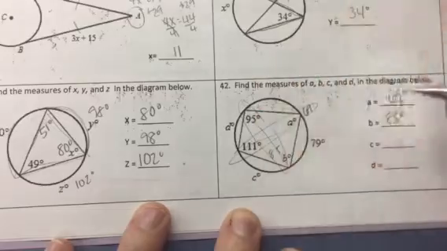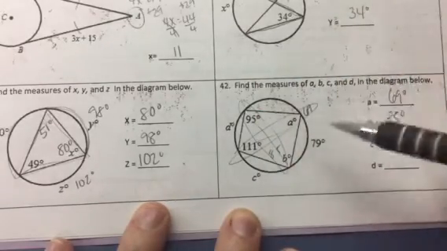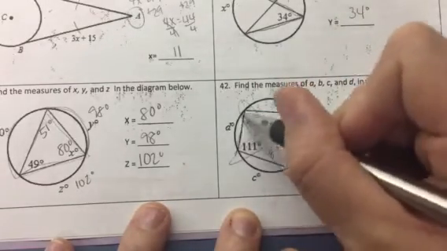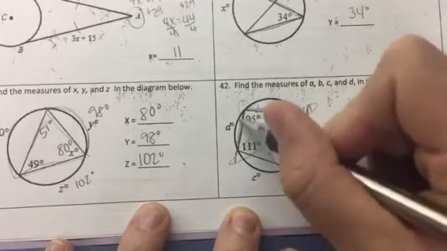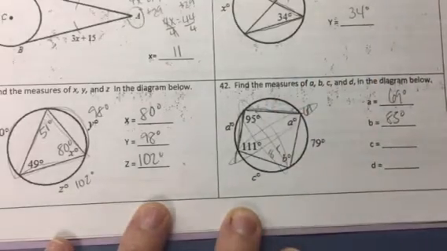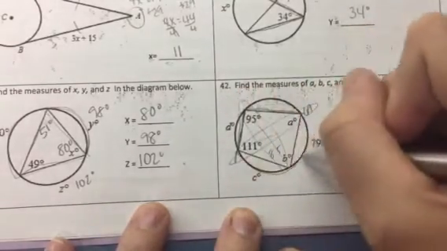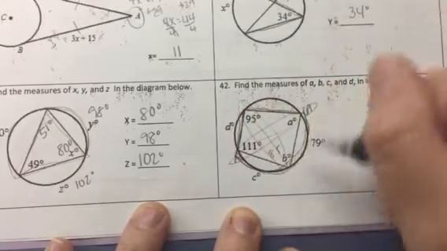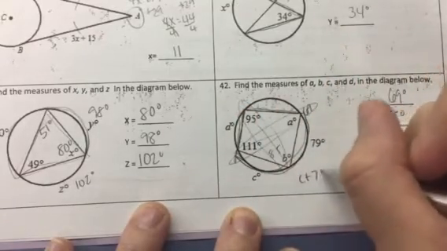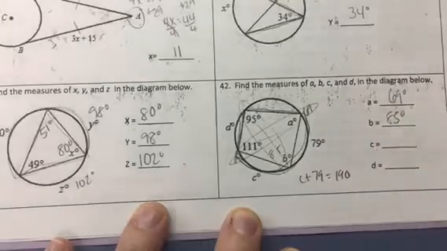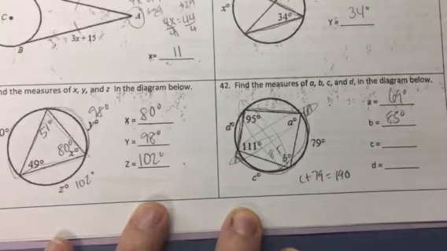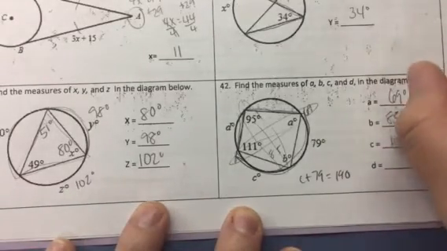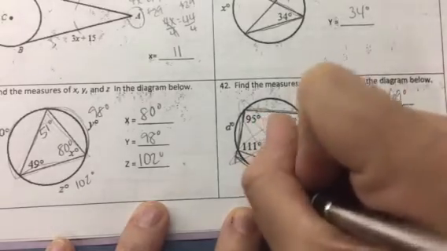So now it gets a little trickier. We did some like these in class. If I look at this 95 degree angle and I double that, I'm going to get 190, meaning this big arc, that's C plus 79, has to equal 190. So when we subtract 79 from that, we're left with C equaling 111 degrees.